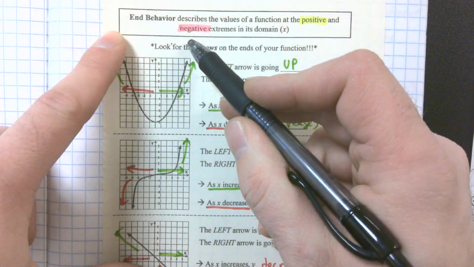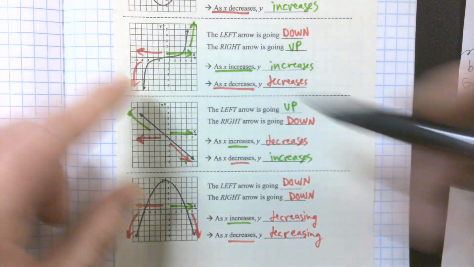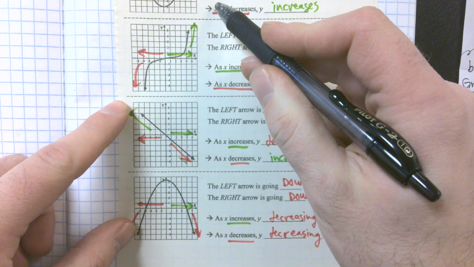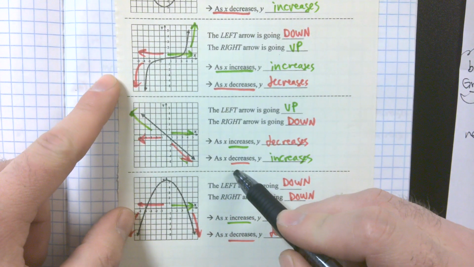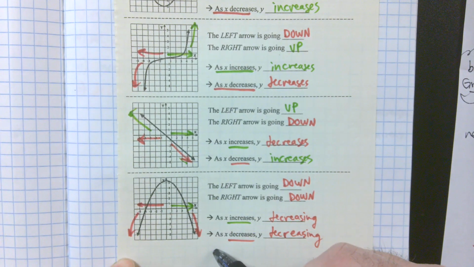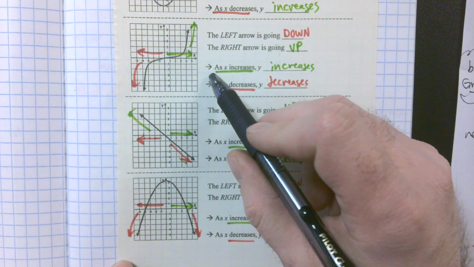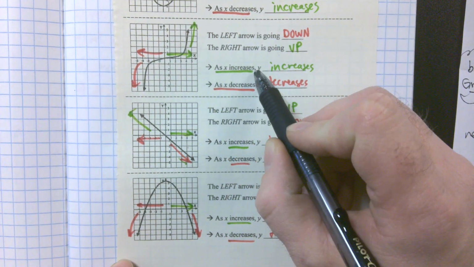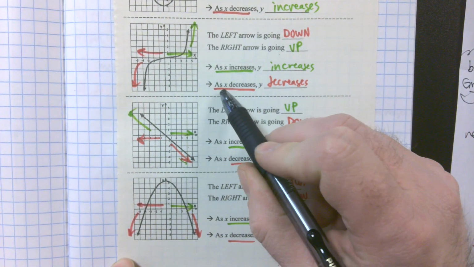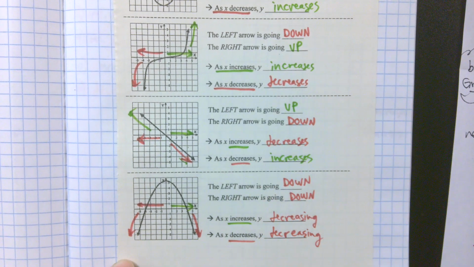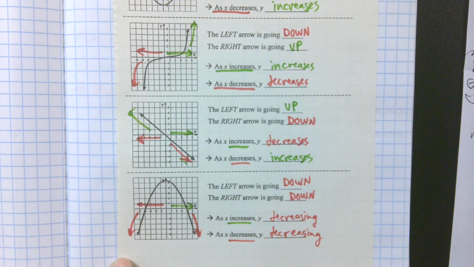Either they're both going up, one's going up and one's going down, one's going down and one's going up, or they're both going down, right? And we use this phrasing: as x increases, y increases. As x decreases, y decreases. Give me a thumbs up if that sounds at least slightly familiar.